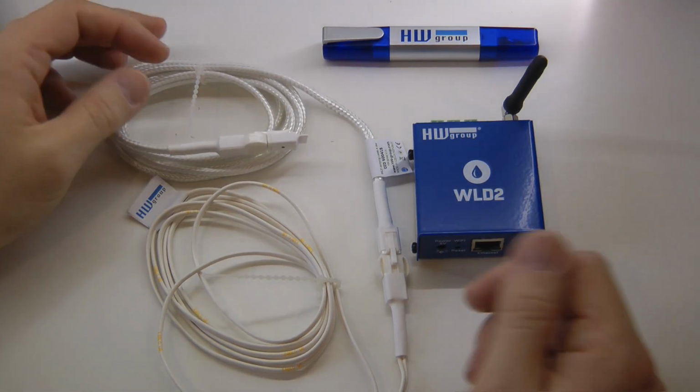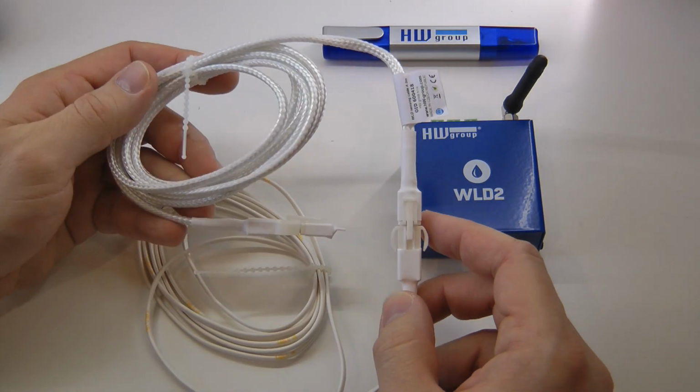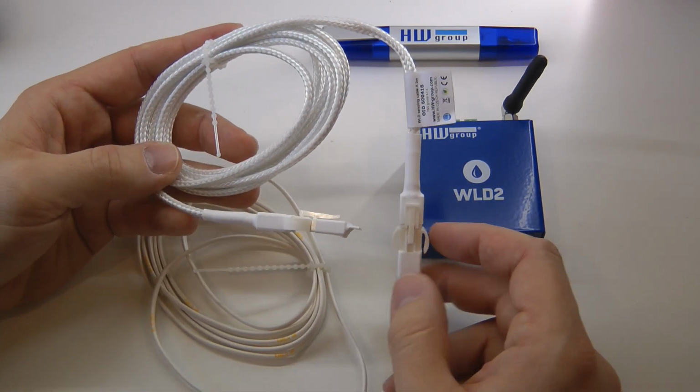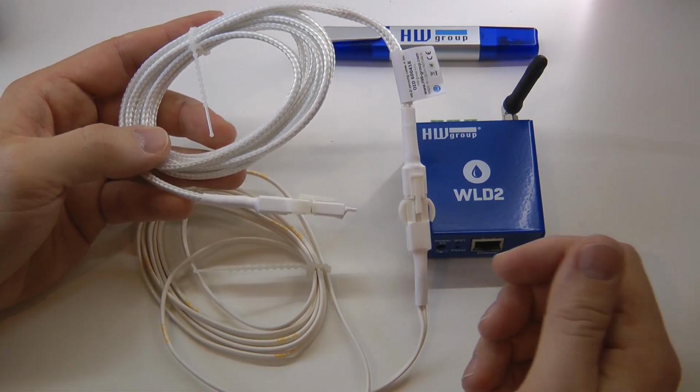And you might be thinking that I'm talking too much about the detector and the sensor itself, but actually this is the key of the whole system. Without a reliable sensor which doesn't give you false alarms, the whole system isn't really worth much.